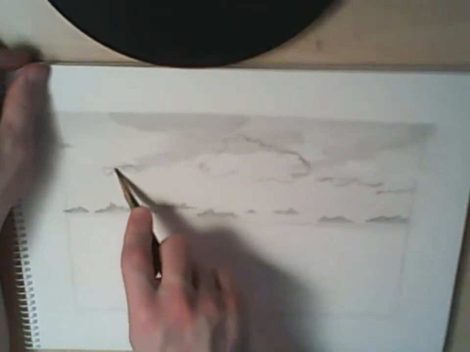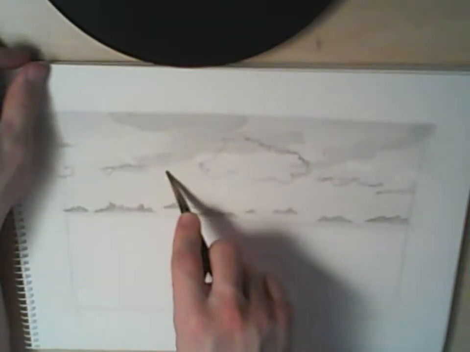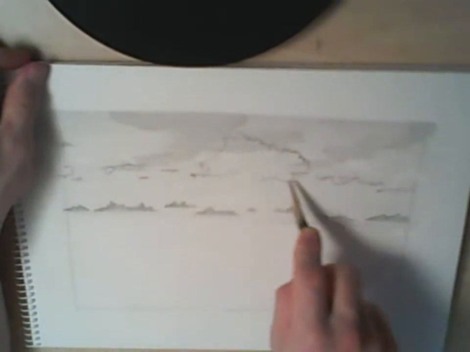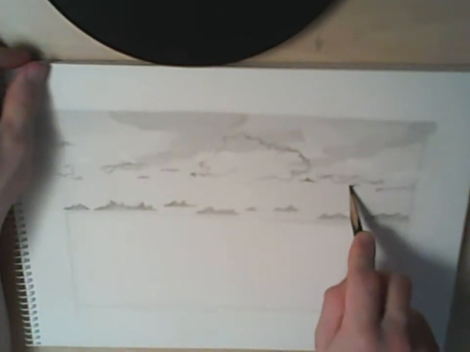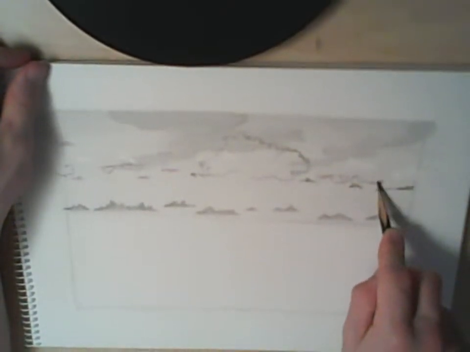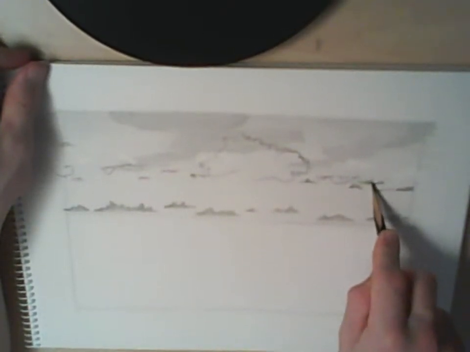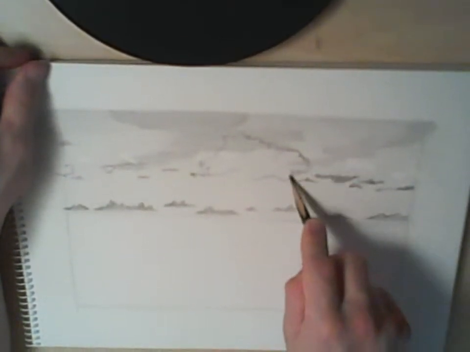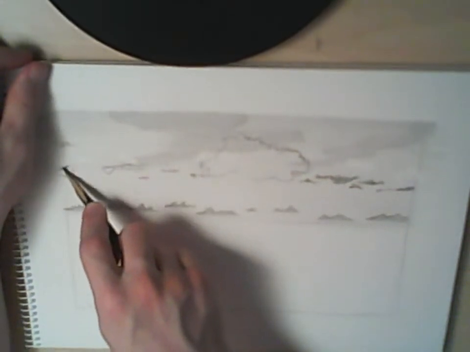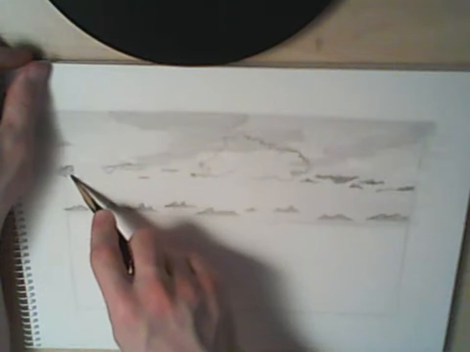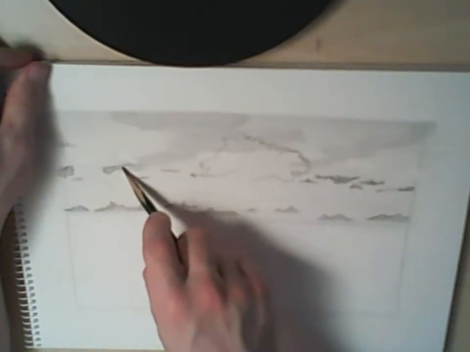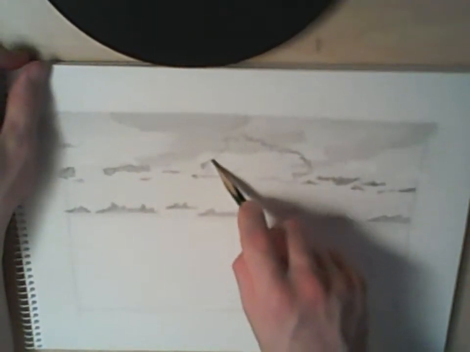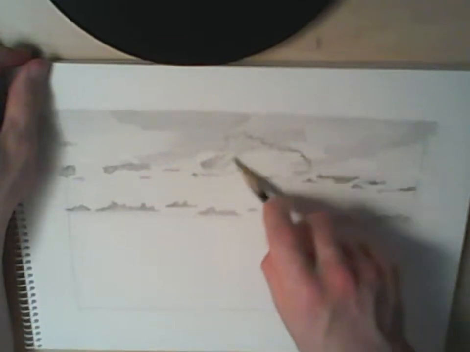Maybe right there and over there, and then just some very small fellas. Okay, gotta make those all dark as well. This one right here, this one over there, and the big one right here.